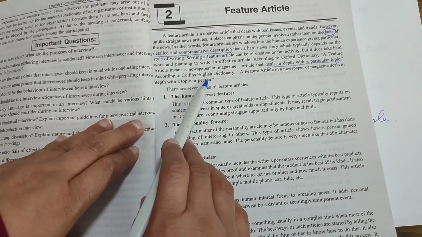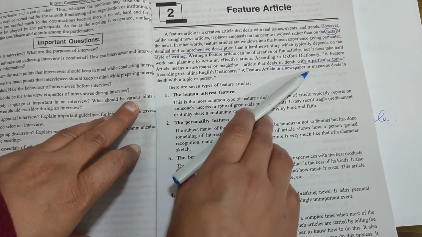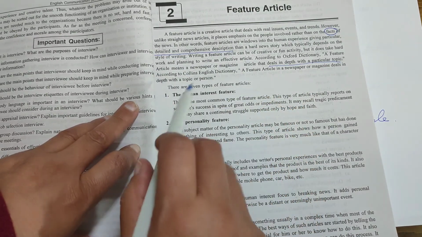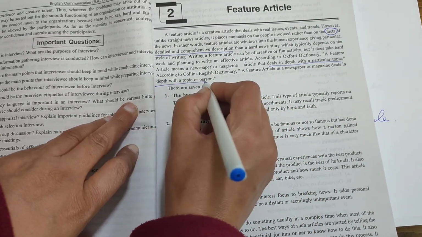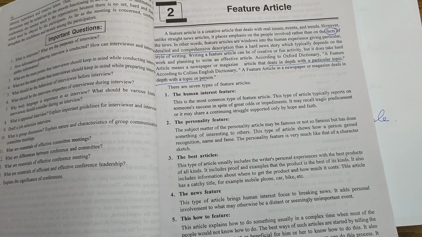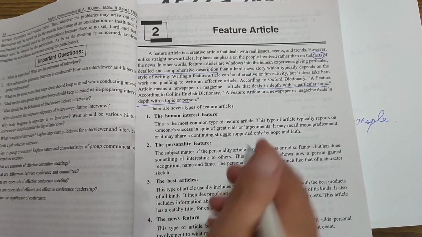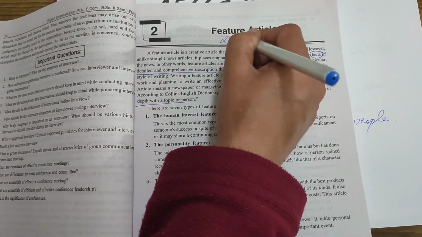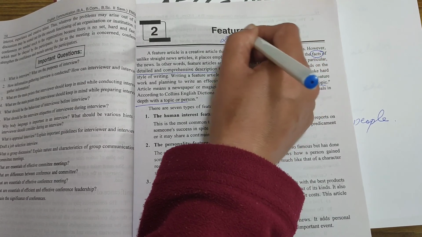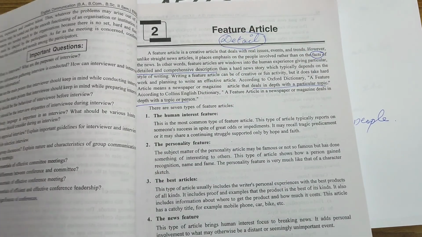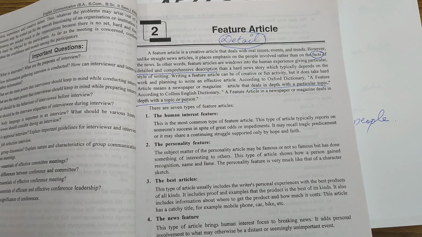According to Collins Dictionary, a feature article in a newspaper or magazine deals in depth with a topic or a person. So basically, what is the most important feature about feature article is the detail. की feature article में details ज़्यादा दी जाती हैं, ठीक है? That is what you have to focus on.